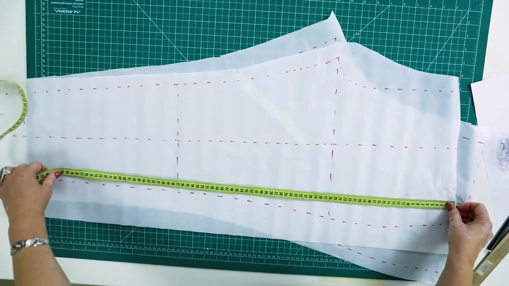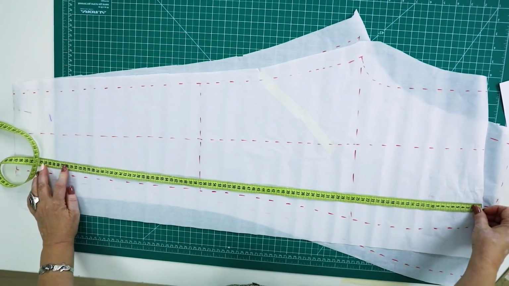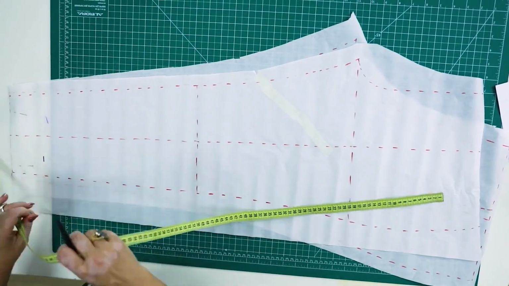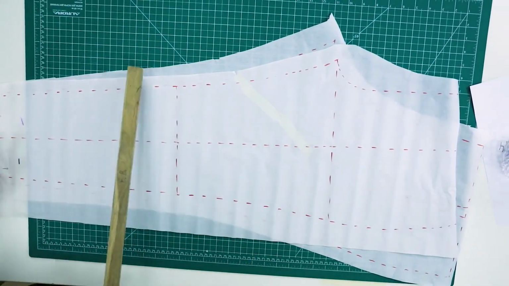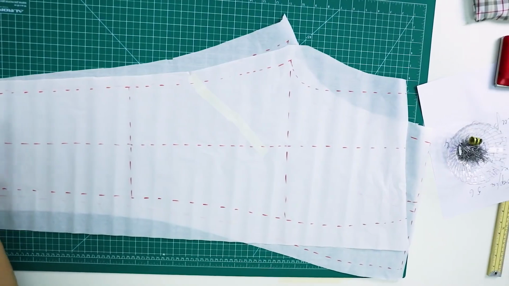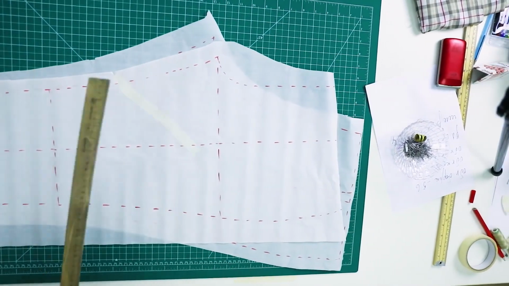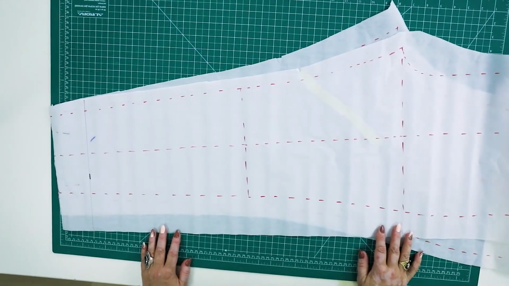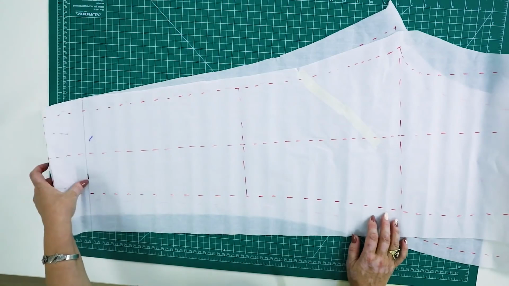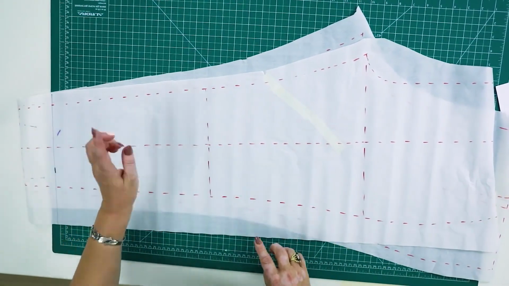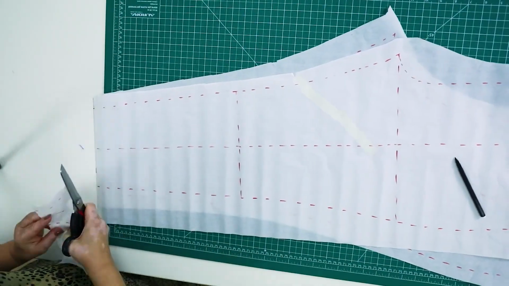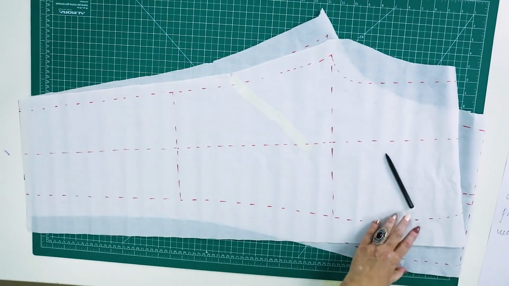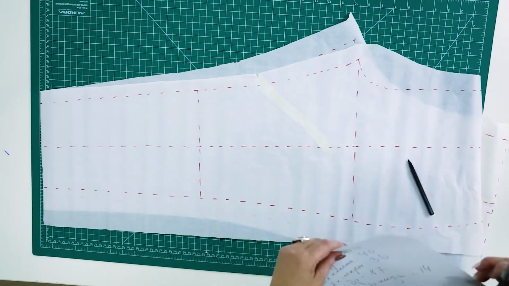From the waistline down, 87, let's make it 90 centimeters. It's already with the hem allowance. Since they have the correct length now, let's move on to the width.